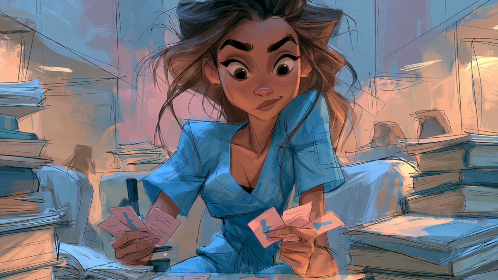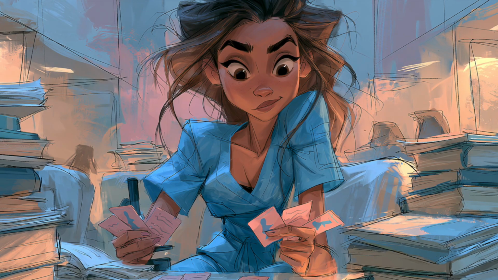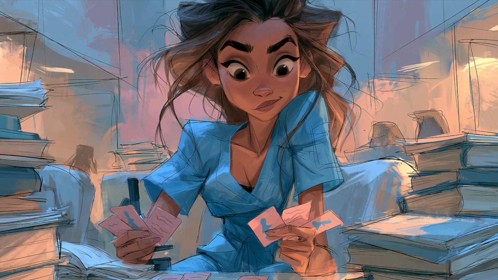Memory tip: burning, shooting, tingling. Think nerves. And for nerve pain, gabapentin and pregabalin may appear in the treatment plan.